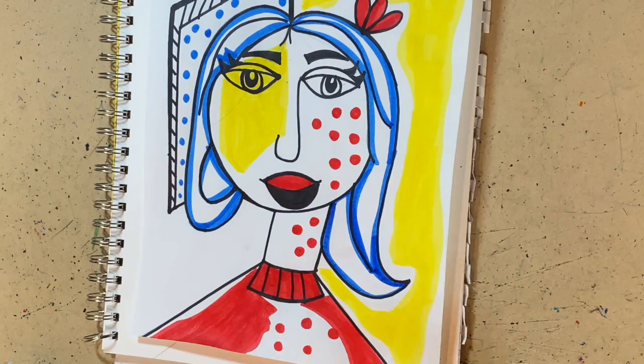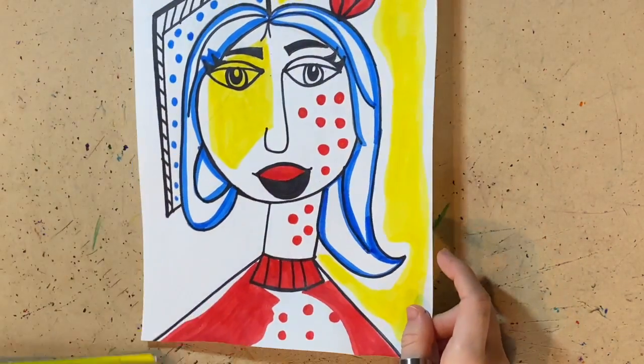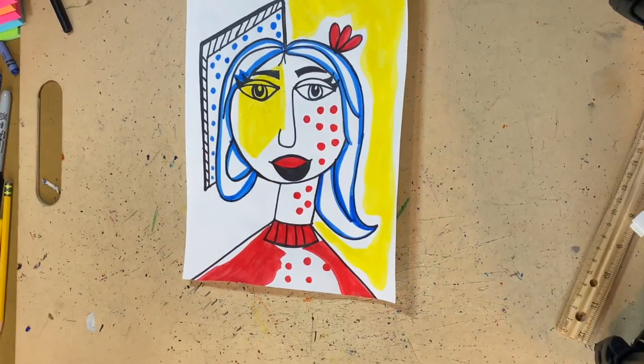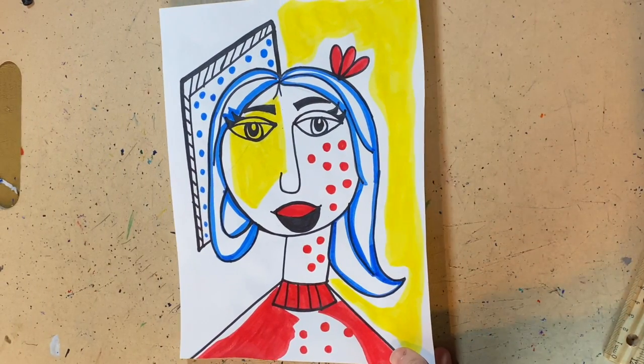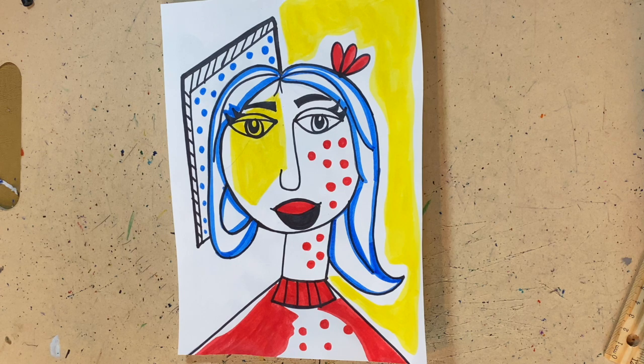And here is the finished project with the different textures and the 3 primary colors, the different shapes, the different values, also the placement of each little design and each little shape.